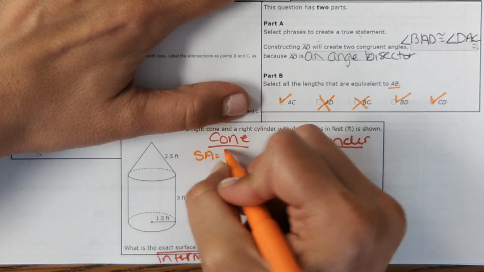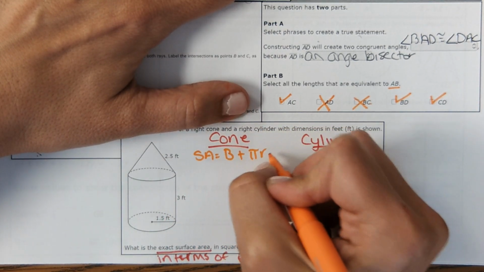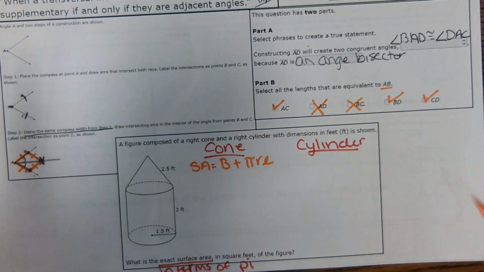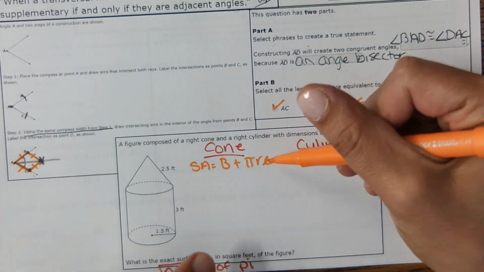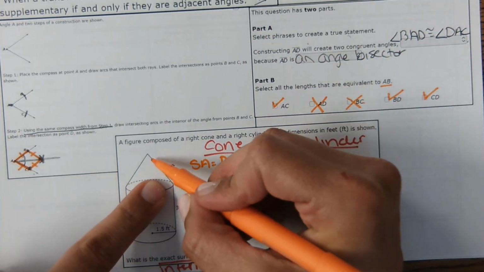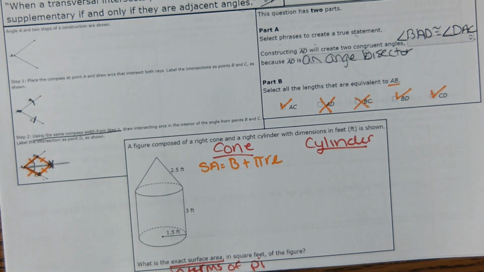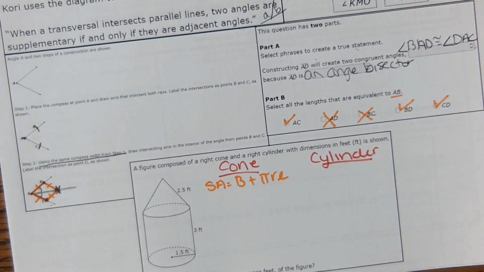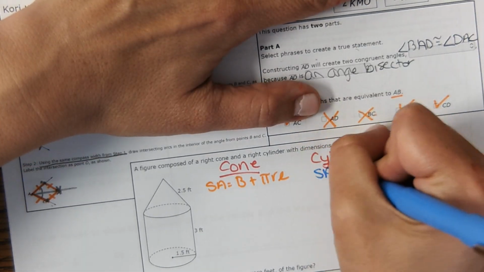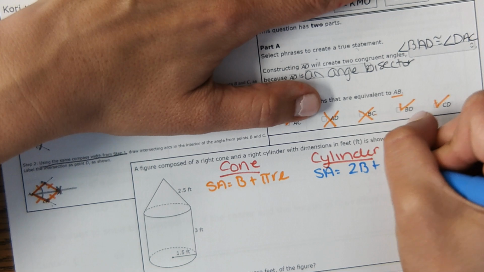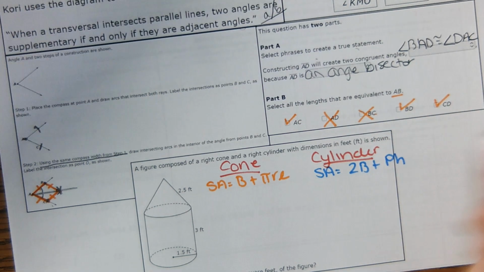And I know some of you are already 2 steps ahead of me. R is the radius and L is slant height. So slant height right here would be 2.5. And then for the cylinder, surface area equals 2 times area of the base plus perimeter times the height.